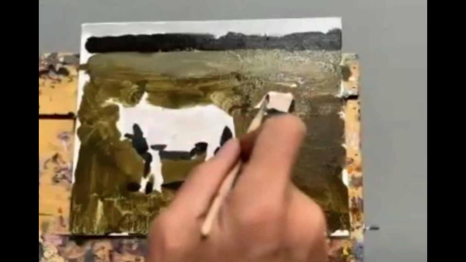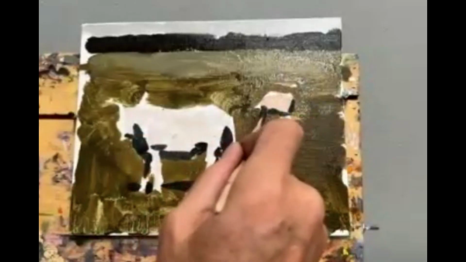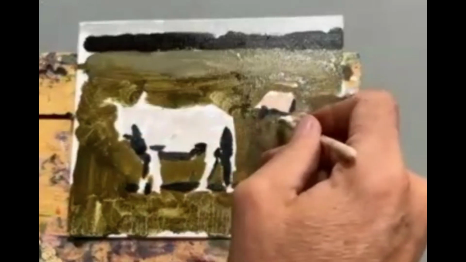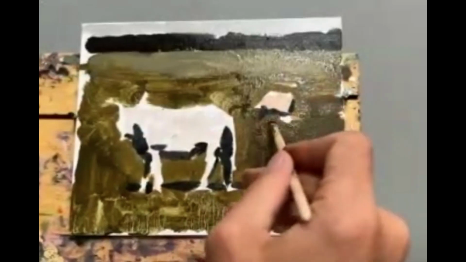And if you look at the cow, there's a lot of color shifts in that cow. It's very subtle. I would actually like to do a larger painting of this, see what happens, get some of those subtleties. As you can see, I'm just sort of carving, going into the edge and carving it out.